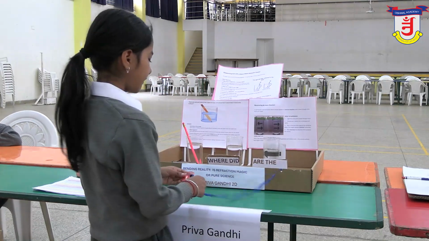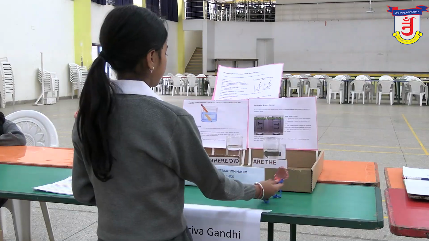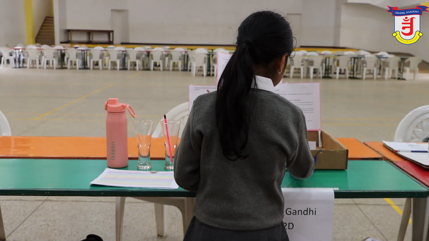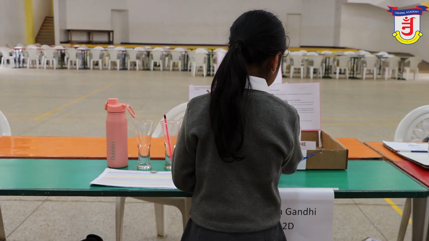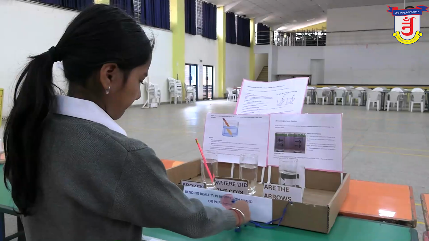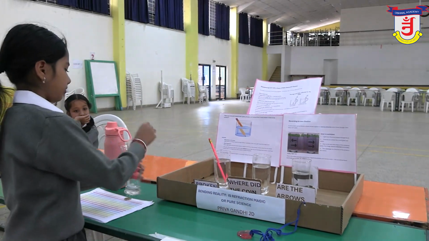Did you know that a magnifying glass is also refracting? Now I'll do the experiments.